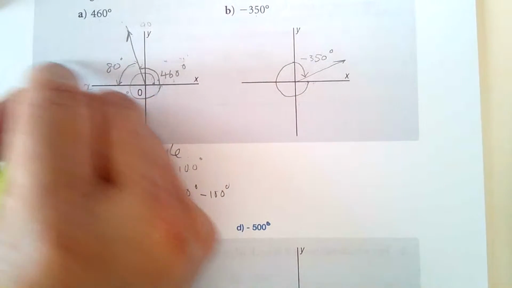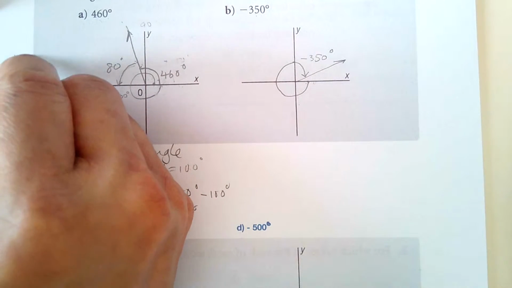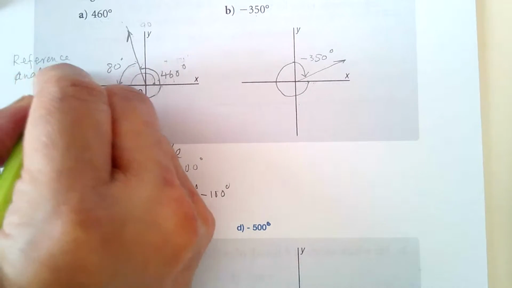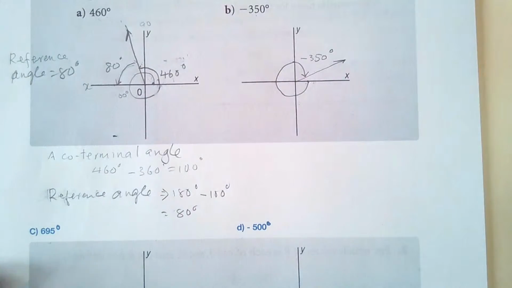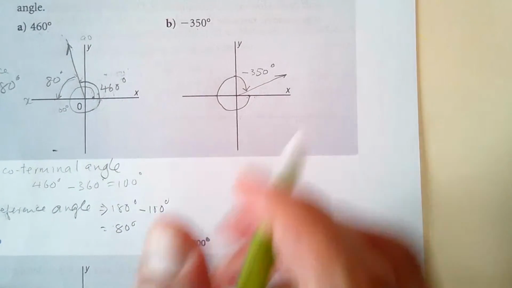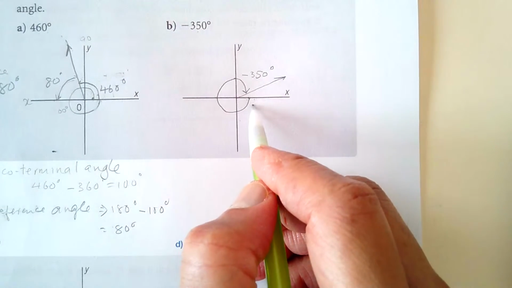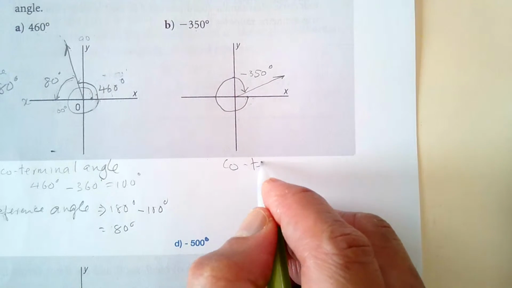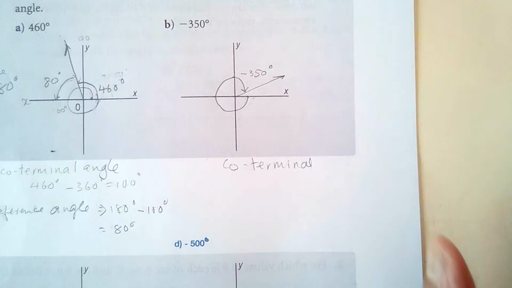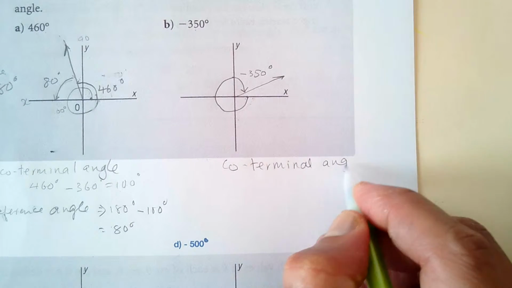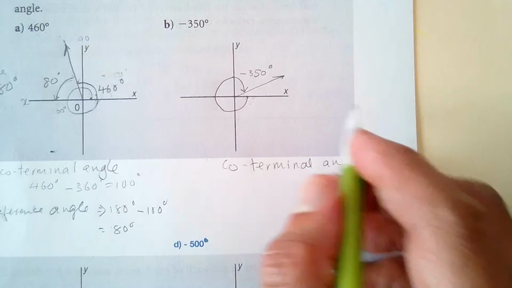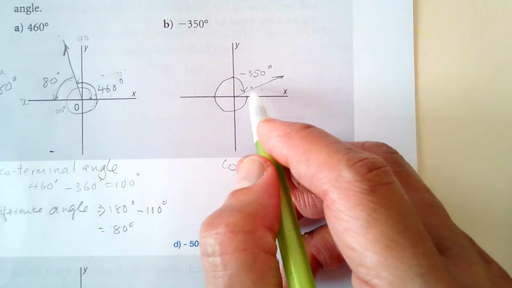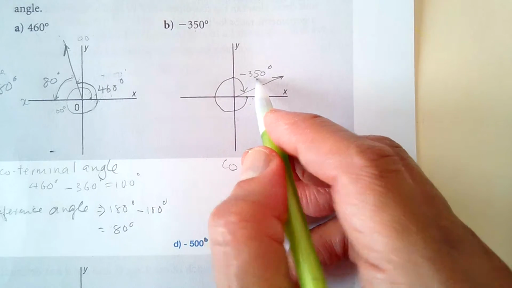The reference angle for this one here, so let's look at the coterminal angle. Now we have 360 minus 350 gives you 10.